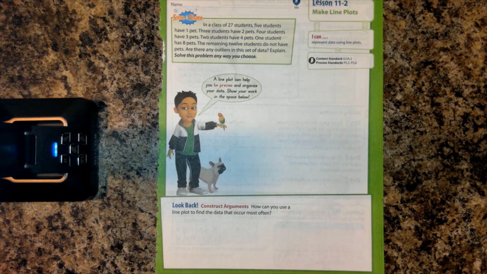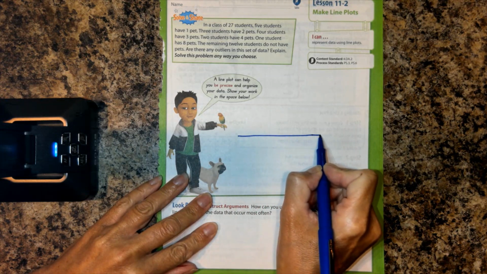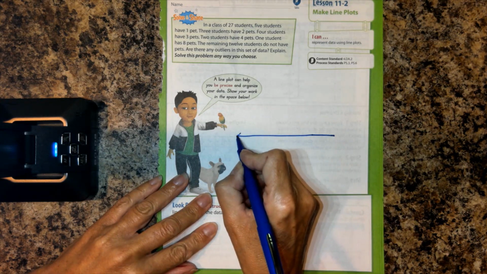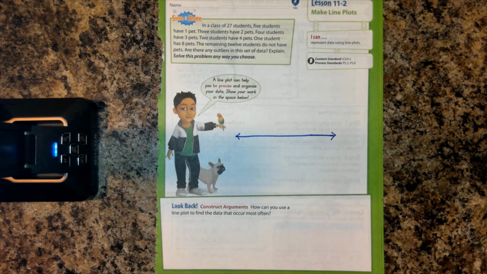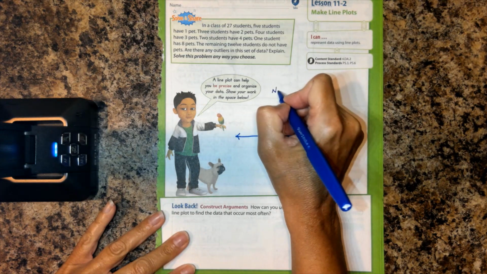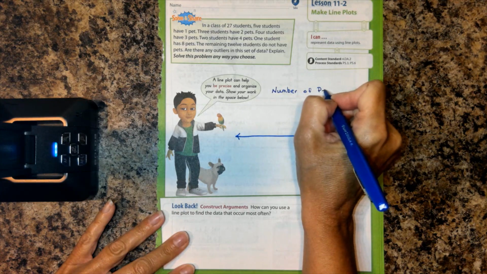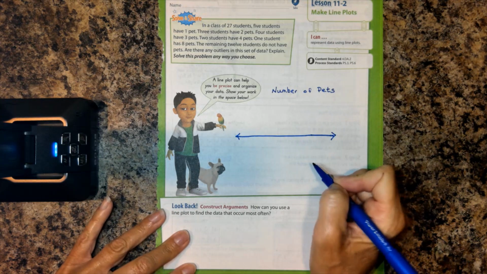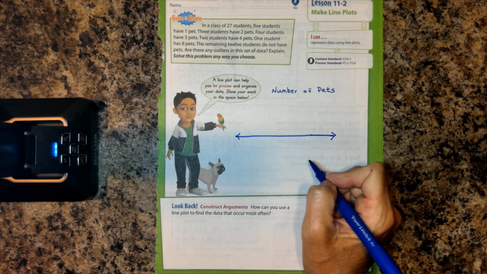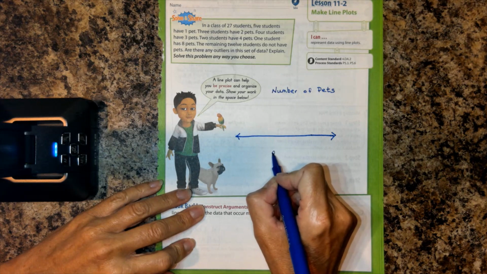Okay, to make our line plot, we need to first start with a nice straight line. This is going to be our number line. We need to give a title to it. So again, what we asked our friends or the other students about was the pets that they have. So we could just call it number of pets. And then we could, again, just label this down here. This is also the pets.